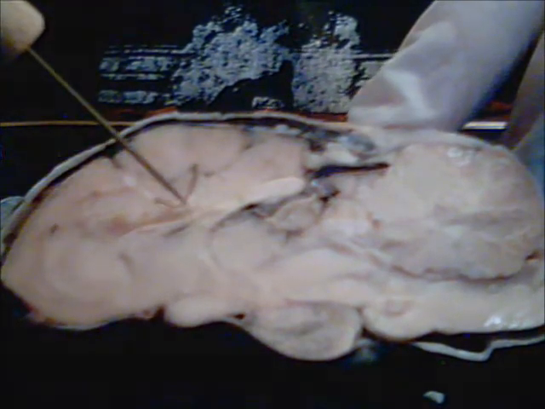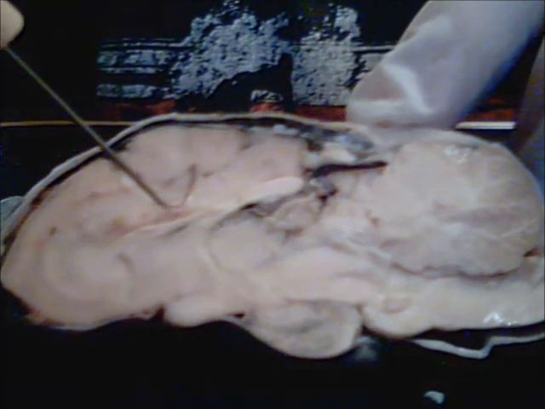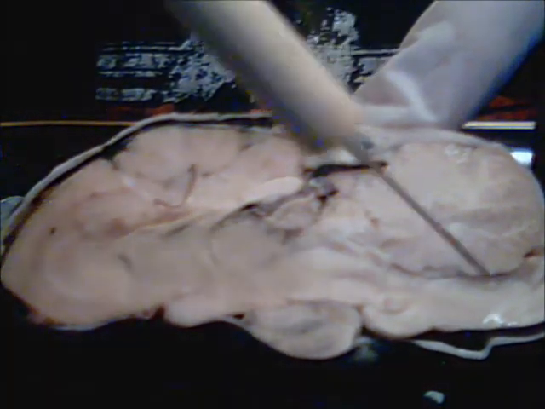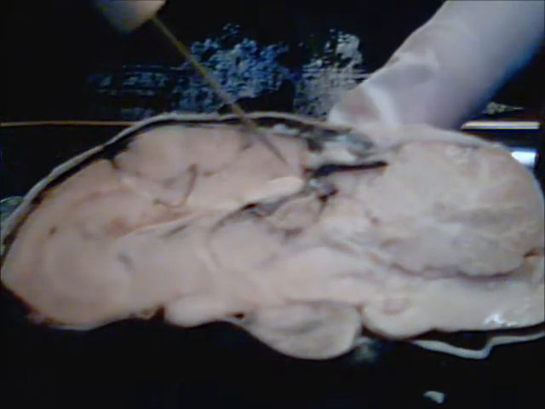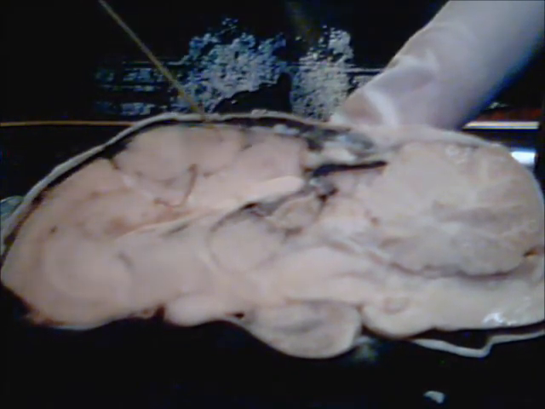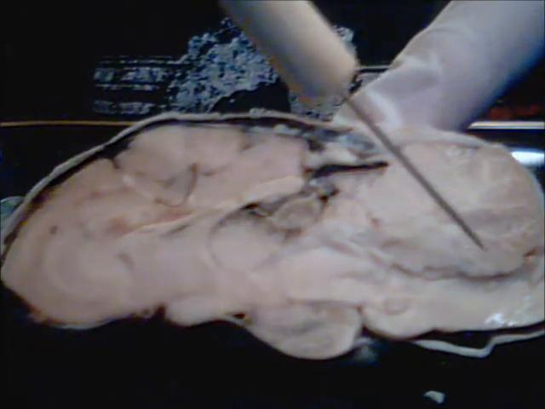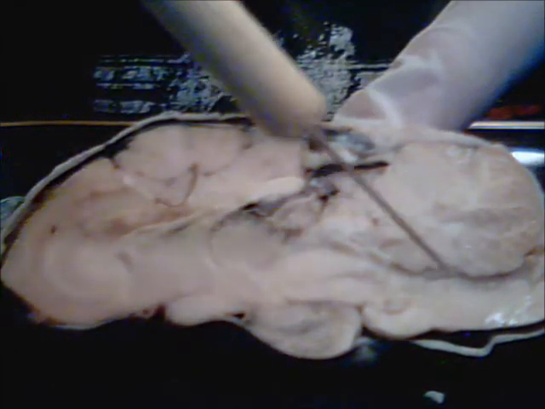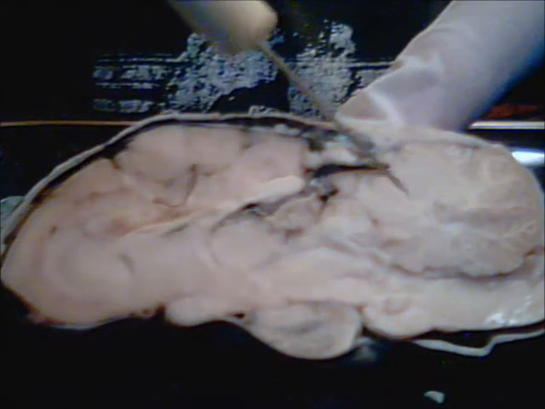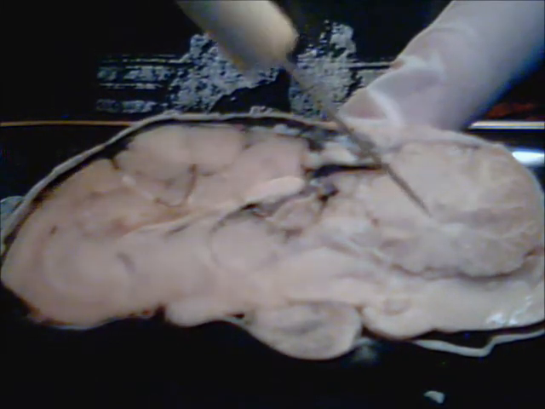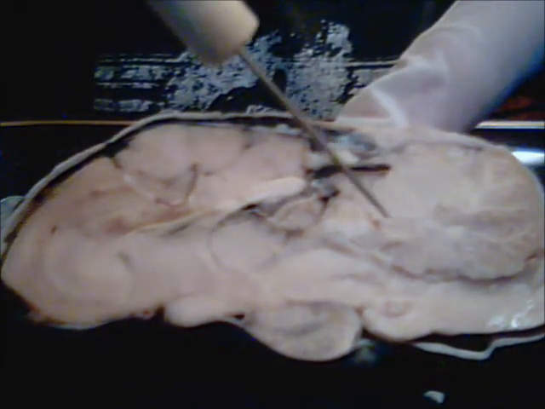And then we move on to the cerebrum posterior, and then we have the cerebellum, which is a very large piece right here. I'm very impressed as to how large the cerebellum is compared to the rest of the brain.